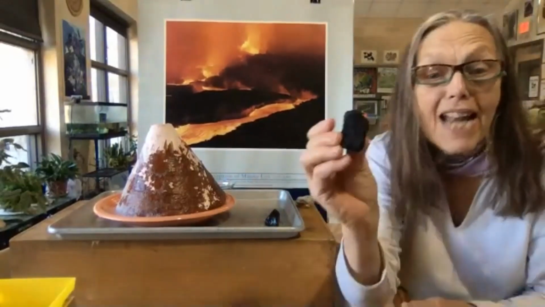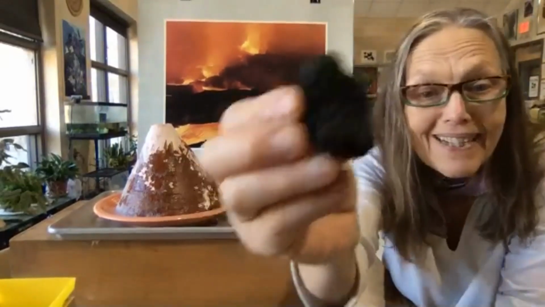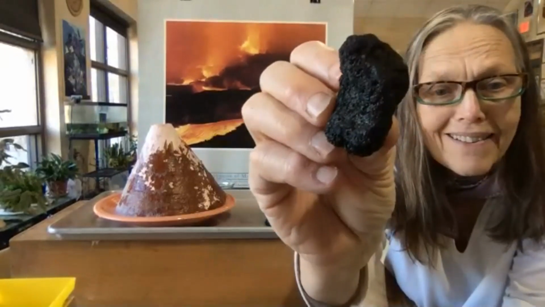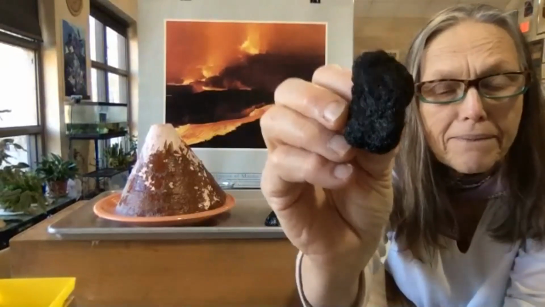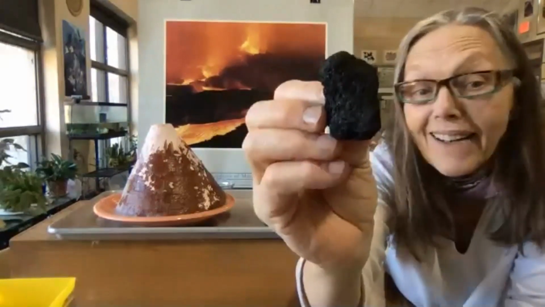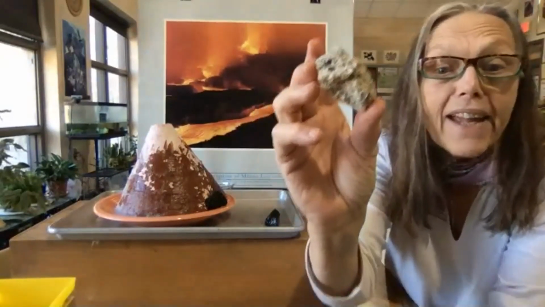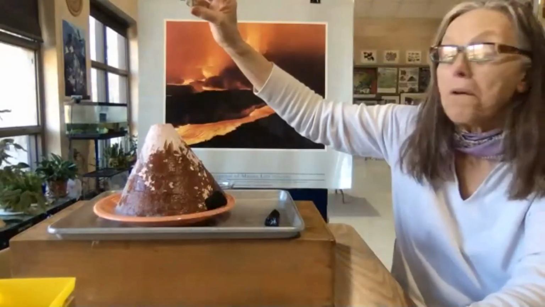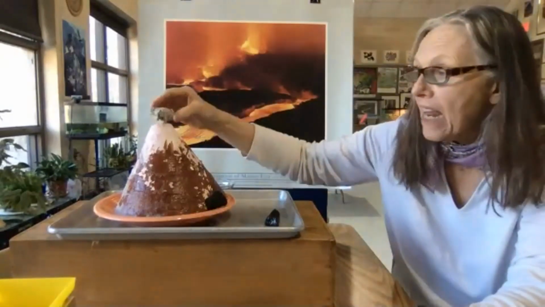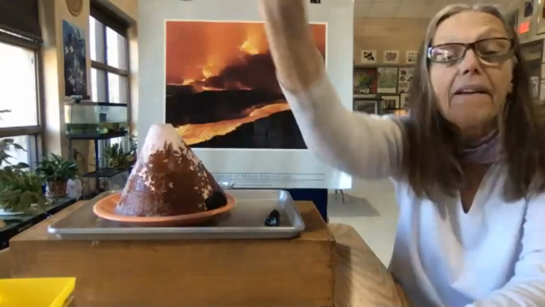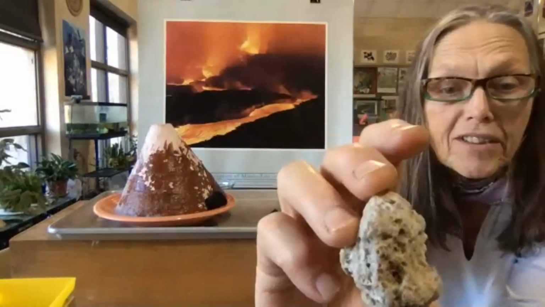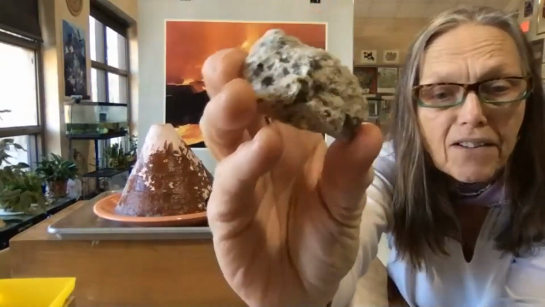If it cooled on land, see that one's got little holes in it. You see those holes? It's rough and bumpy. It cooled on land, it's called scoria. And the third kind that I have here cooled in the air. Flew up in the air and it cooled in the air. And it's called pumice. And you can see it's full of holes.